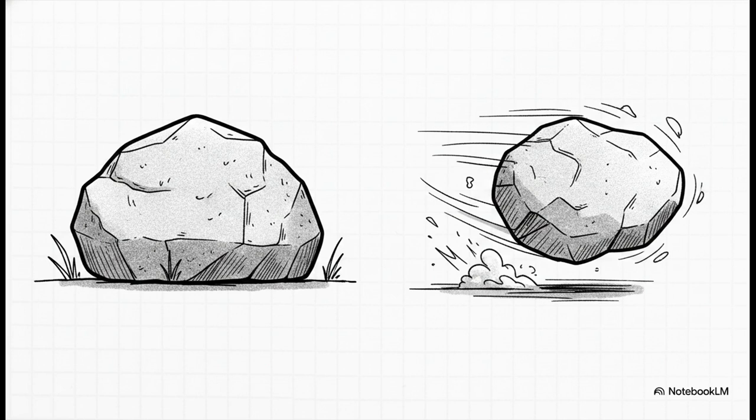Remember, kinetic energy is explicitly the energy of motion. If an object is just sitting there at rest, its velocity is 0. And if you plug a 0 into our kinetic energy equation, well, you get exactly 0 joules. So the moving rock undeniably has more energy of motion.